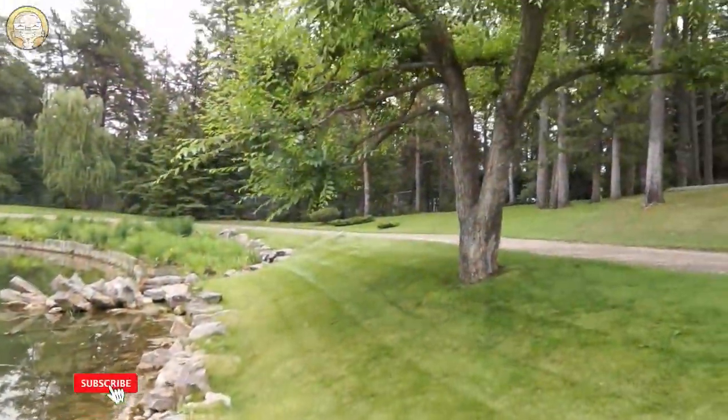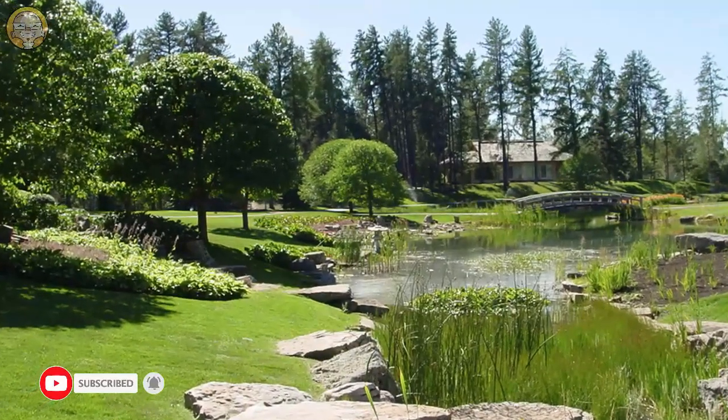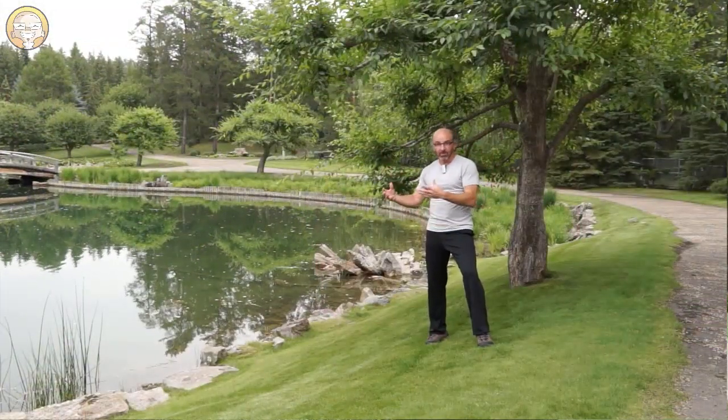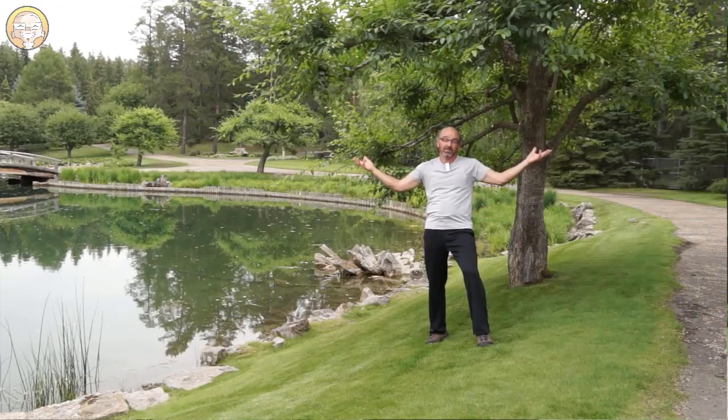We're here in front of a gorgeous tree at the Kuramoto Japanese Gardens at the Devonian Botanic Gardens near Devon, Alberta. And one of the reasons this is such a beautiful tree is that it's able to bring enough water from the ground up to the top of the tree to all the leaves.